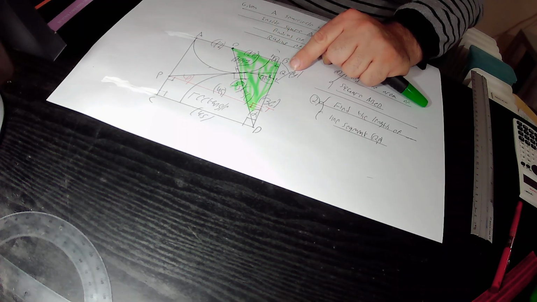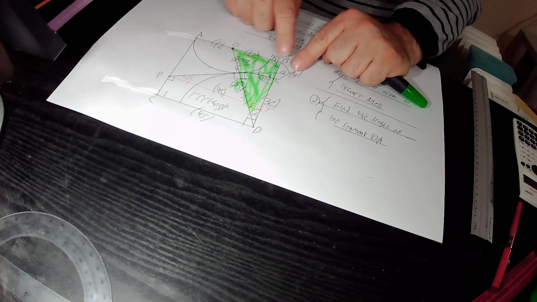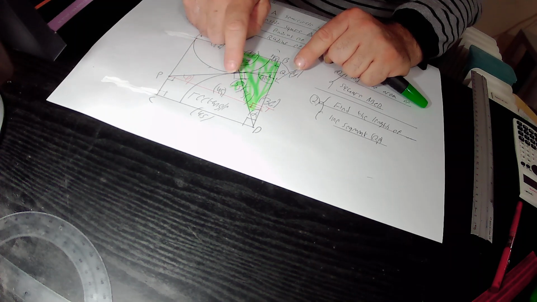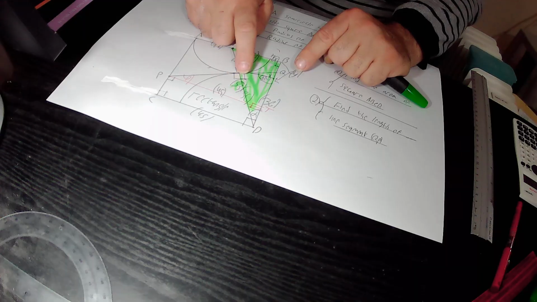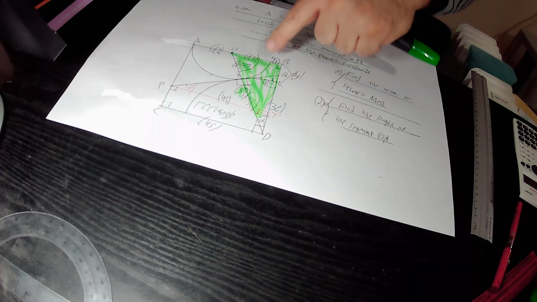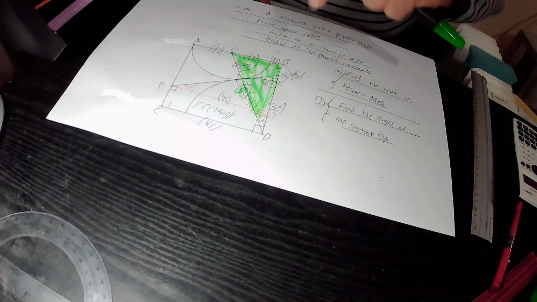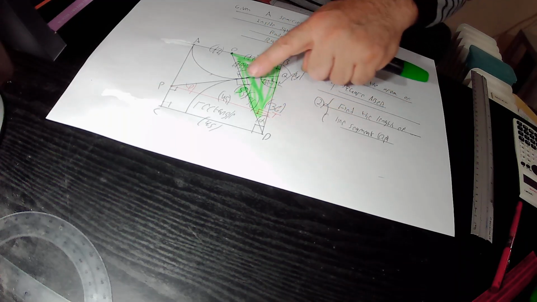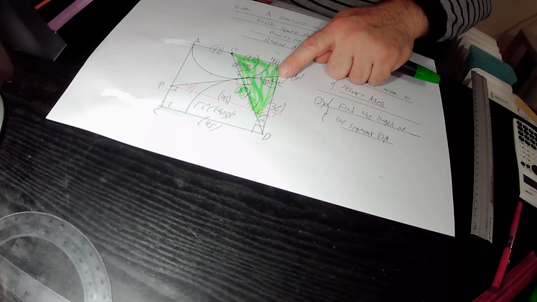Whenever a radius is drawn to the point of tangency, then tangent PQ will be perpendicular to the radius KD. If PQ is perpendicular to KD, it means that this angle equals 90 degrees and this angle also equals 90 degrees according to rule 1. So in this green triangle QKD, this angle equals alpha, this angle equals 90 degrees, and therefore this missing angle must be equal to 90 degrees minus alpha.